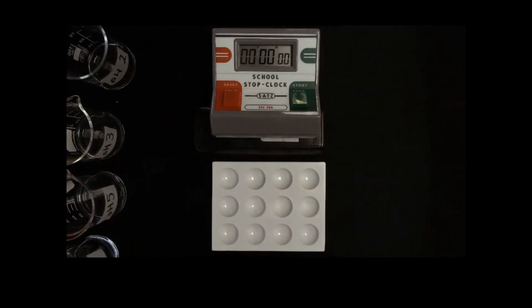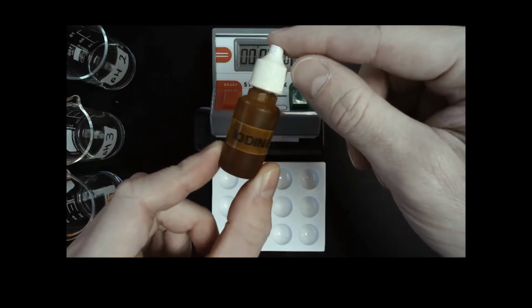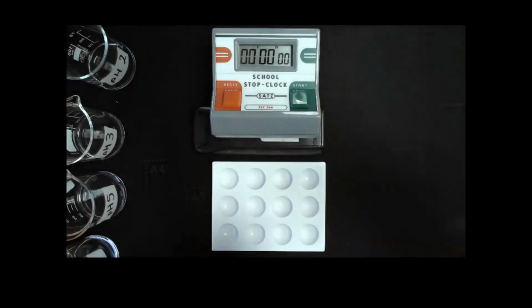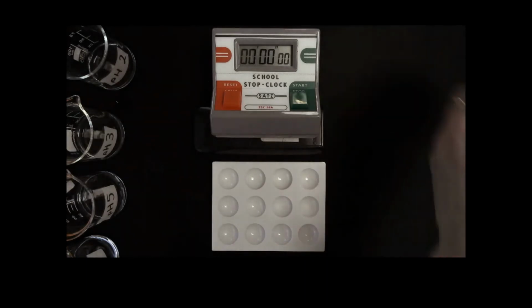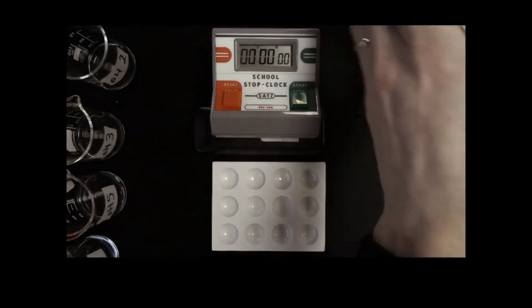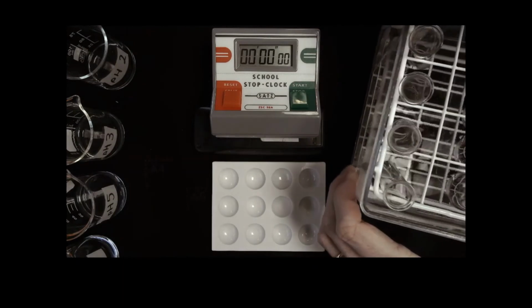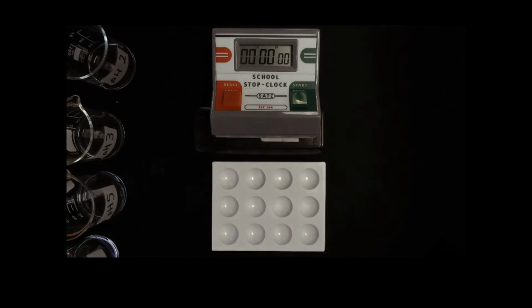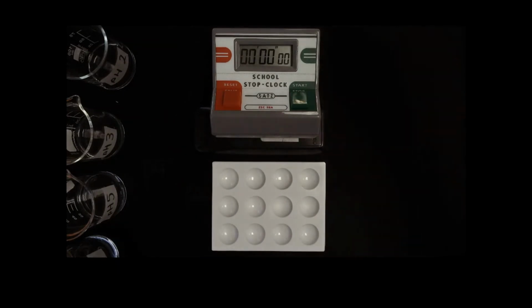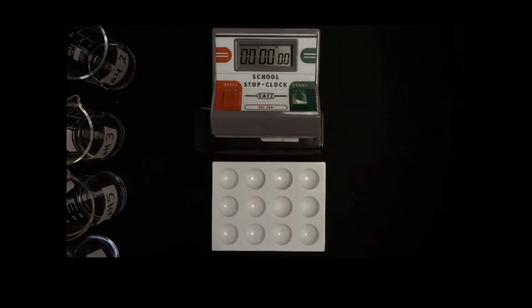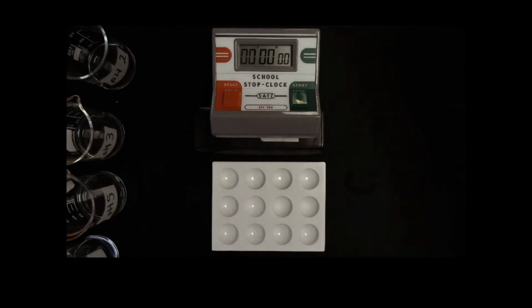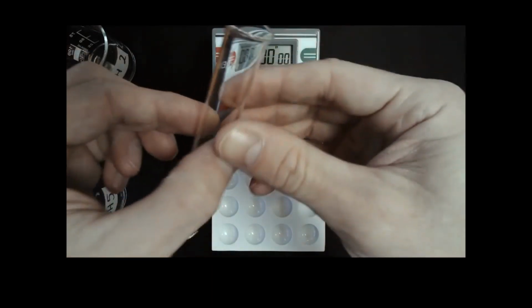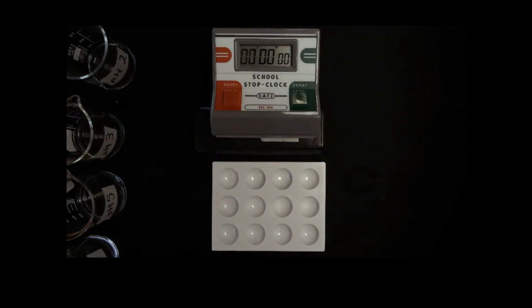We've got iodine solution, and then we have, which you may not be able to see very well, a water bath, being kept at 35 degrees C. And it has starch solution and amylase solution. Both of these are at 1% concentration.